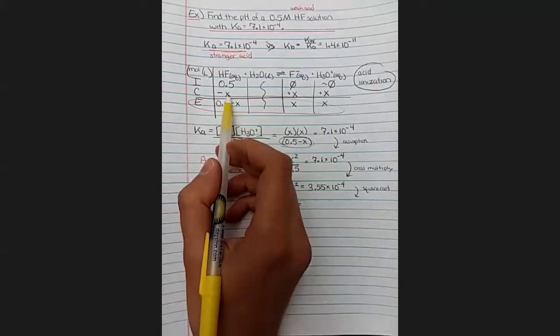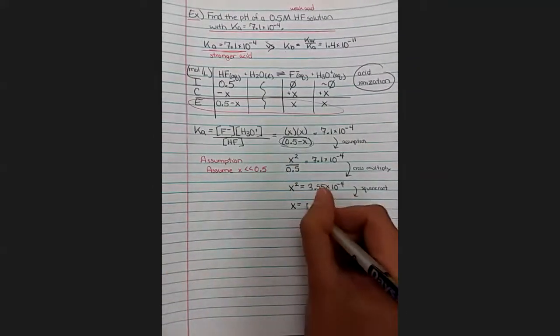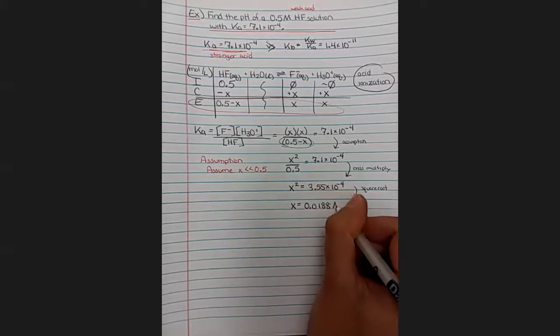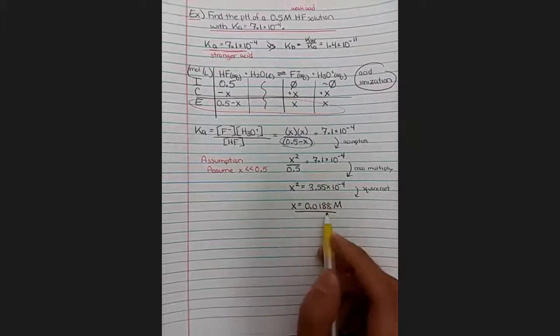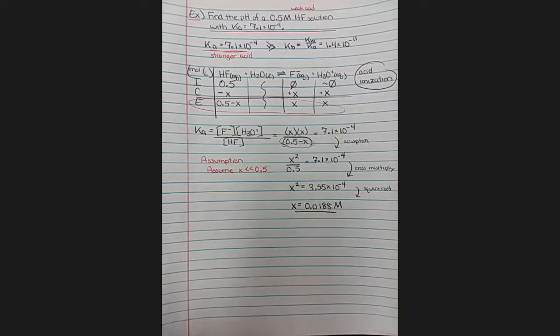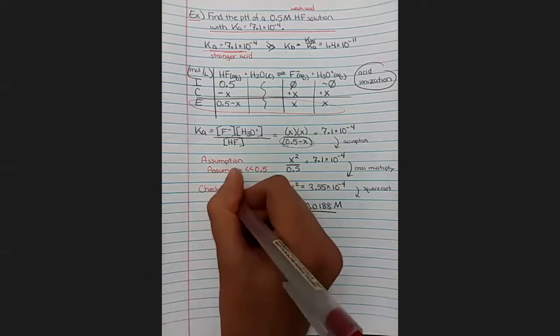But we can tell from here that we need to toss the negative answer and just keep the positive one. We should get 0.0188 molar. And before we keep that, we used the assumption, so we need to check the assumption. Scout's honor, we always have to do that.